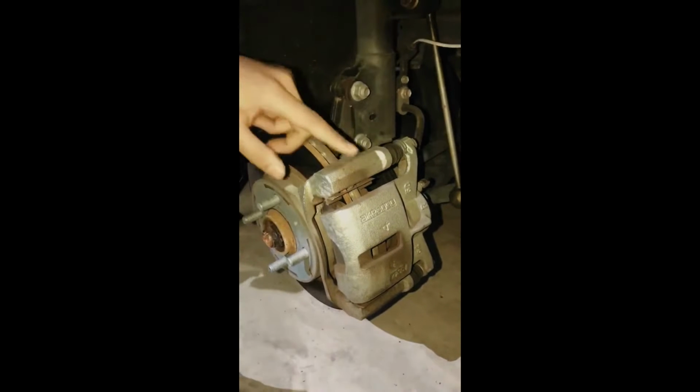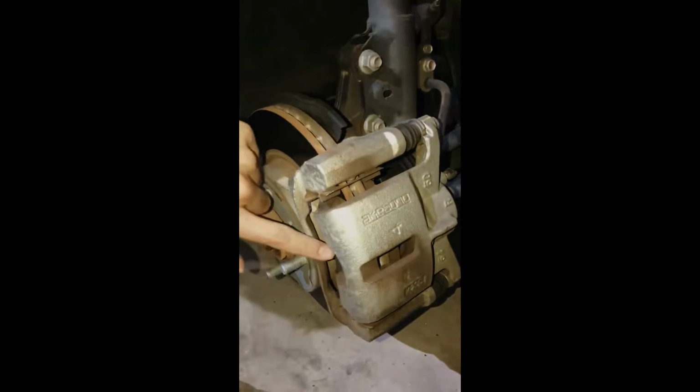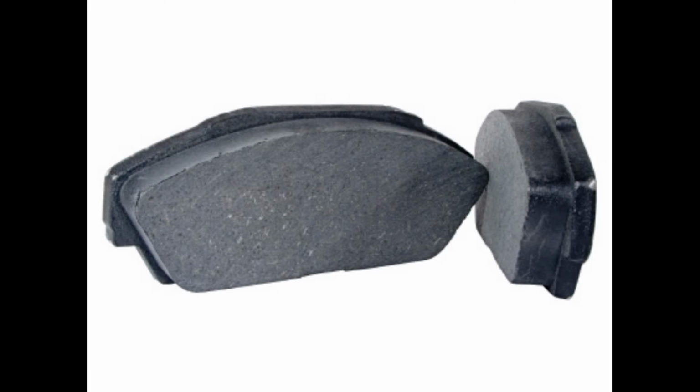Inside the brake caliper we have a brake pad. The brake pad is a rigid molded friction material which is bonded to a steel backing plate, used to transform the hydraulic force of the caliper into frictional force against the disc.